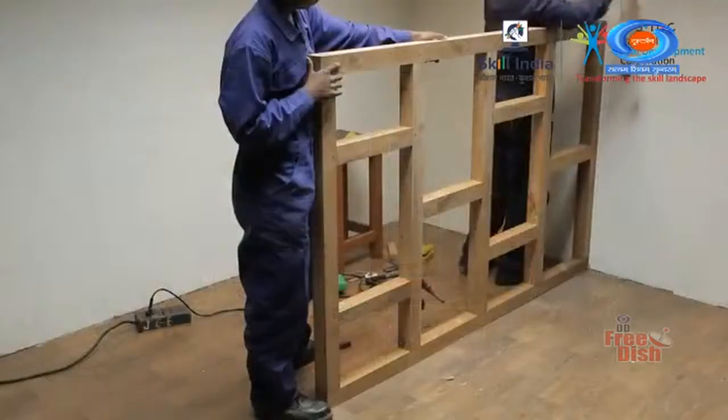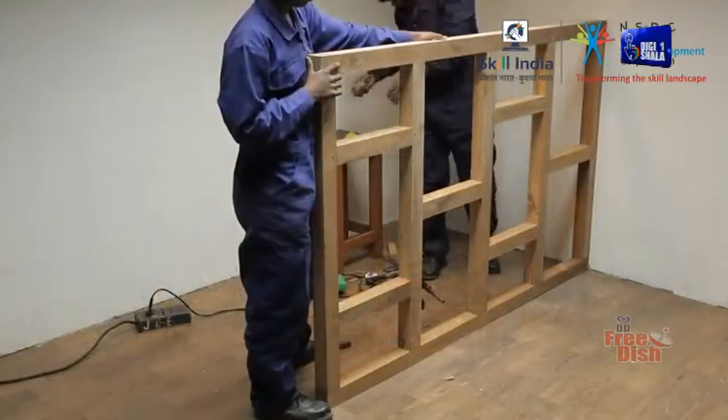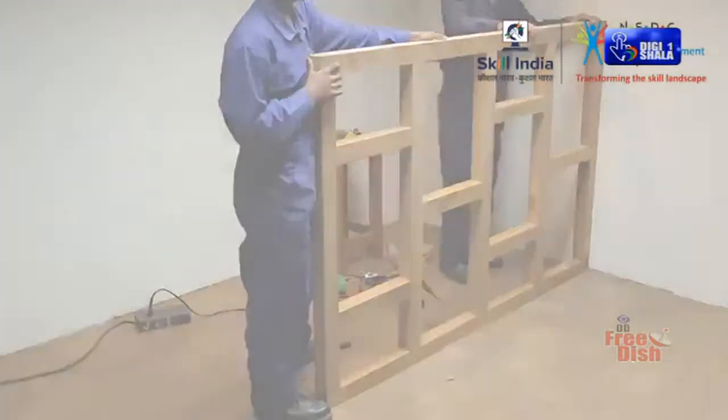Your low-height partition is ready. Just one thing remaining to do, the finishing touch.